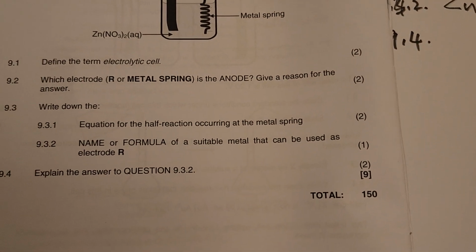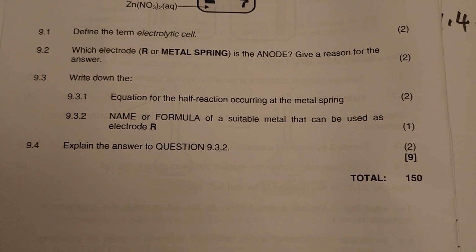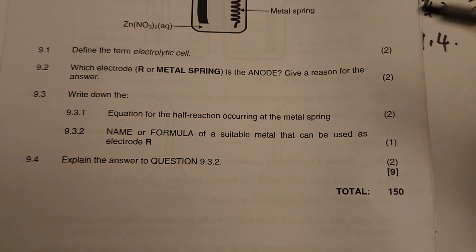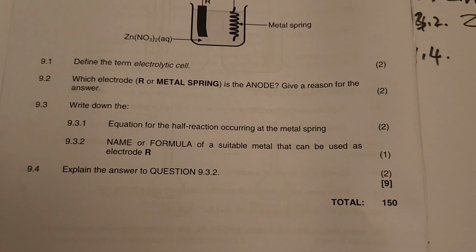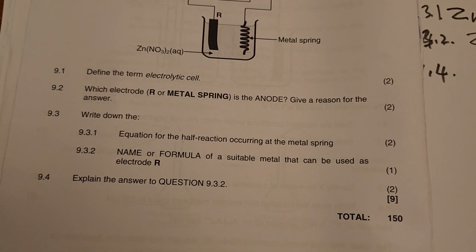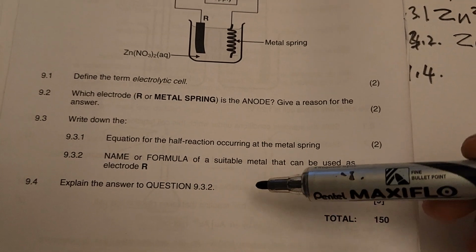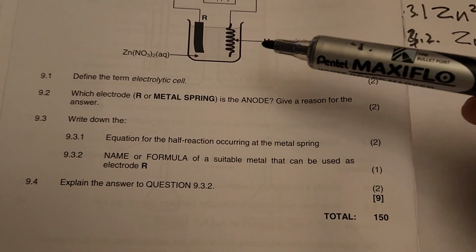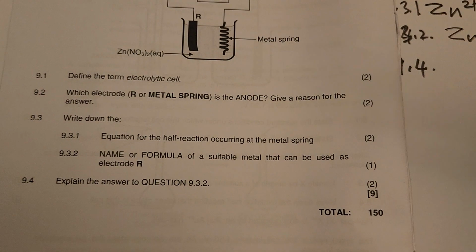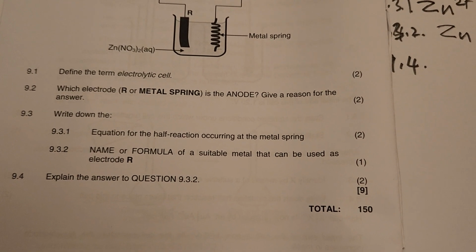9.4, they are saying, can you explain the answer that we have given in 9.3.2? Why do we say zinc is the one that is at R in this case? So, because the electroplating is taking place, then obviously we say, okay, fine, R is an anode. That's where oxidation takes place.